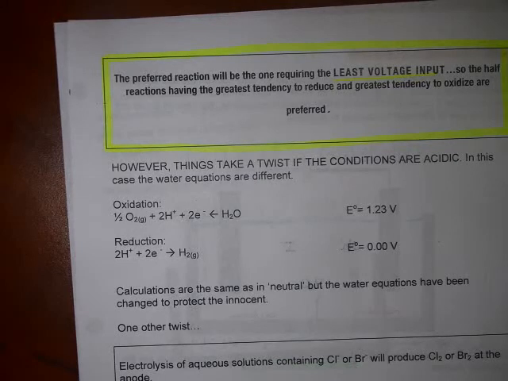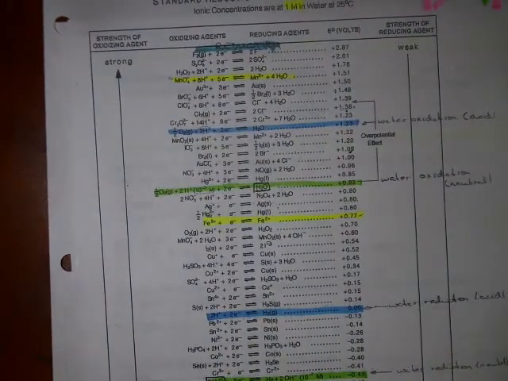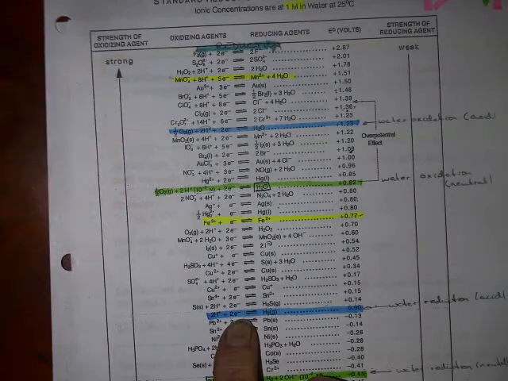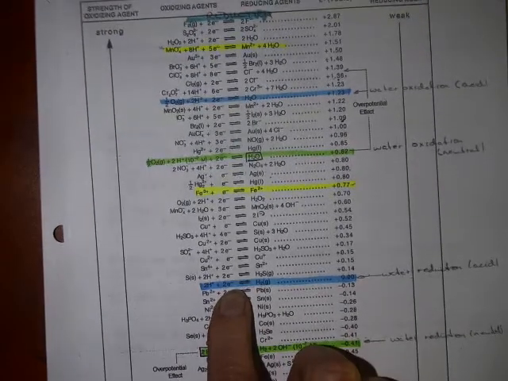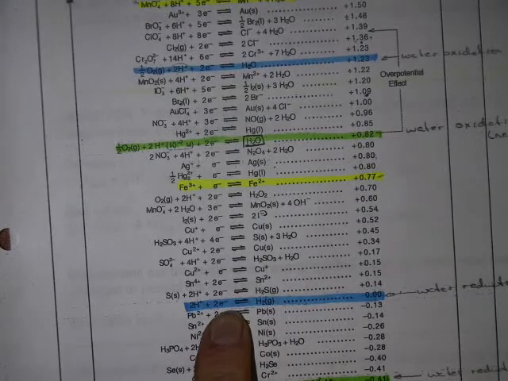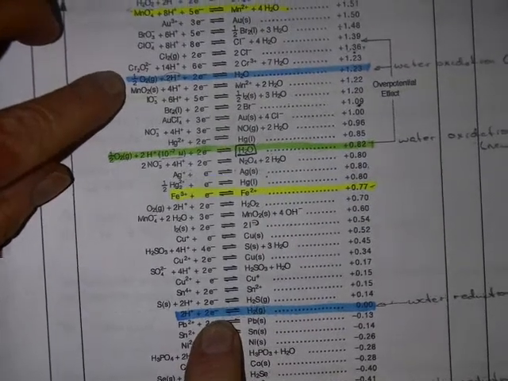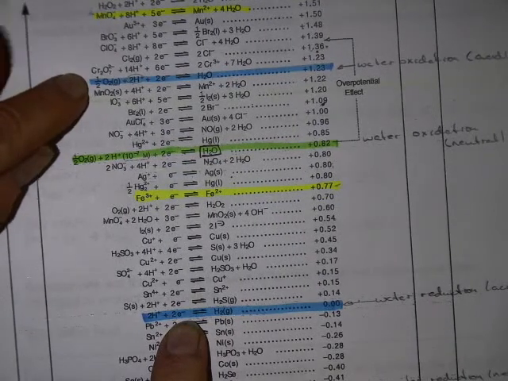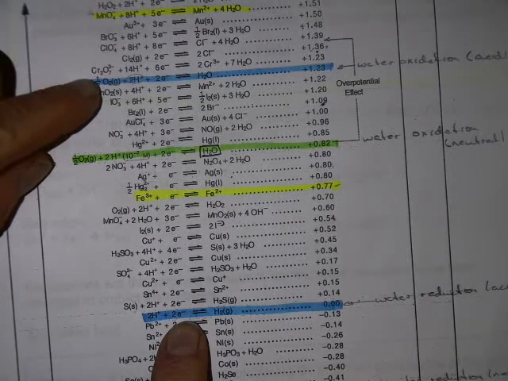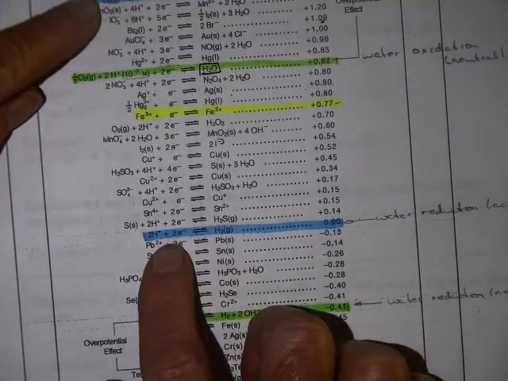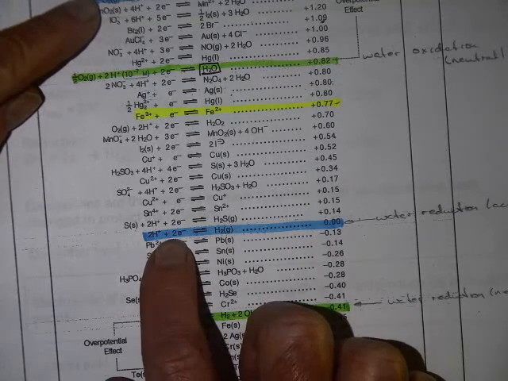Now, if they say that they are in acidic conditions, then you have to pull this back out again and say, okay, what do we do now? Well, the blue, and I'm just going to bring this in again because I want you to change your. Okay, so this is the water oxidation for acidic. So this one here, highlight that one in blue, and the water reduction in an acidic situation is this one here.